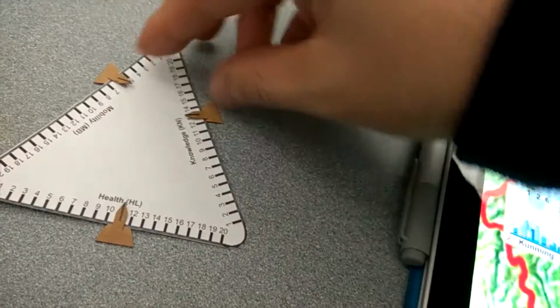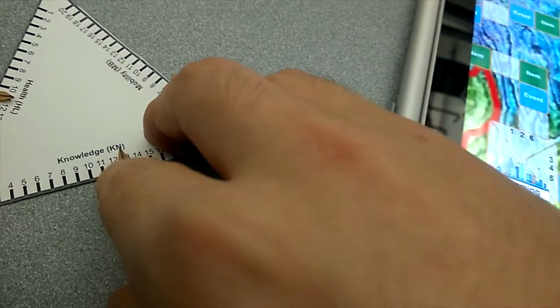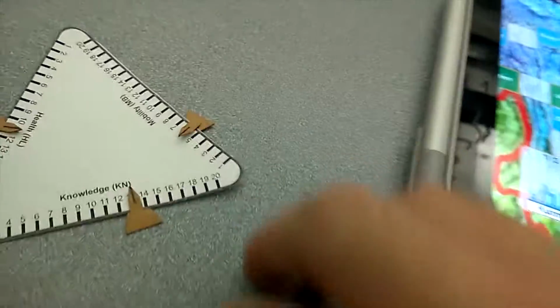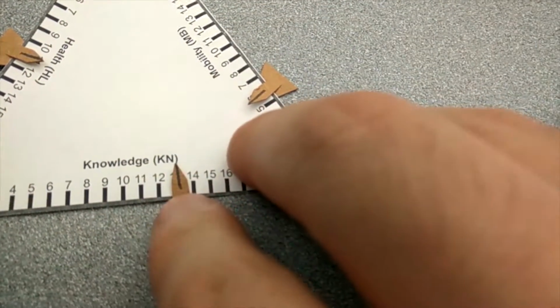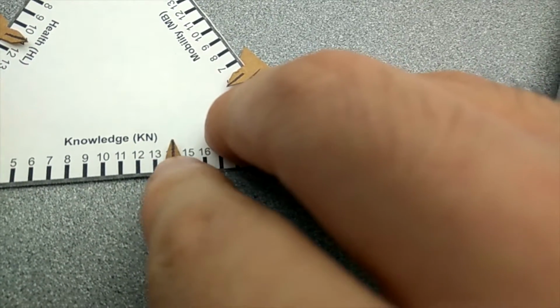Sorry. The scientist's knowledge point was 13, so now he gets a 1 knowledge point increase. Let's move it to 14. All right.